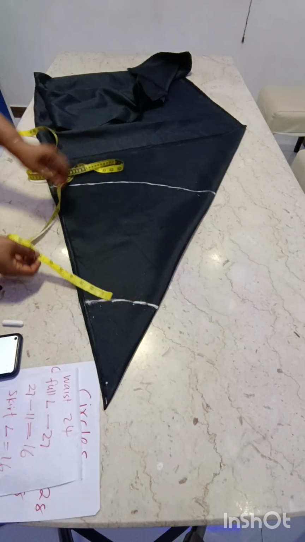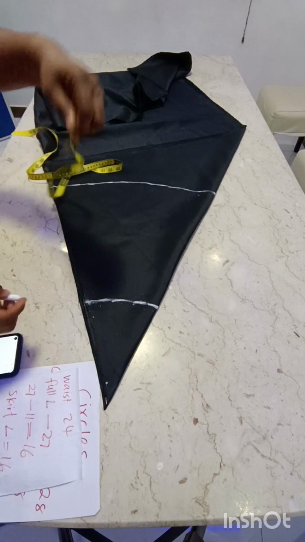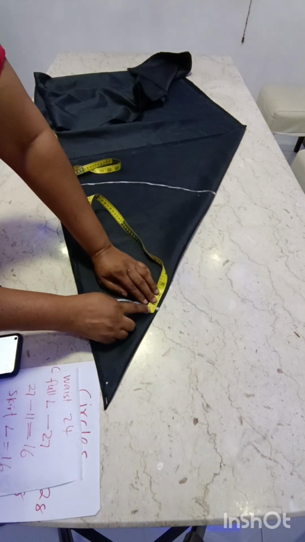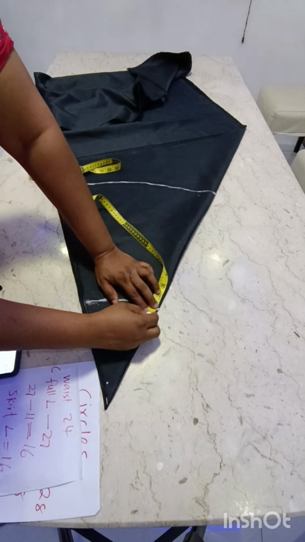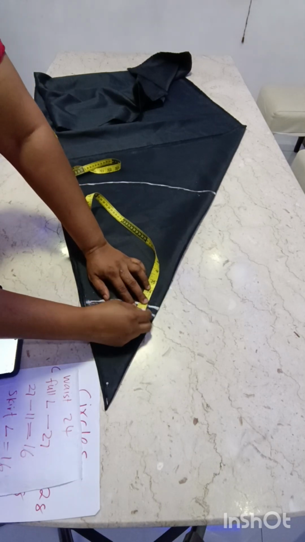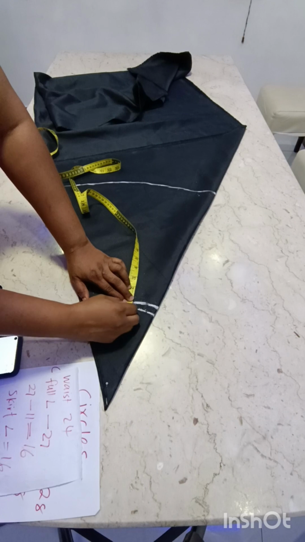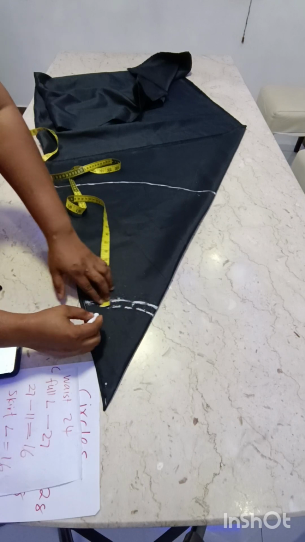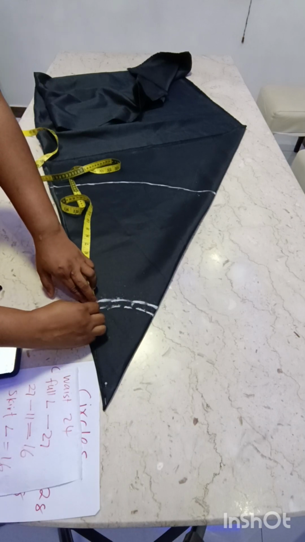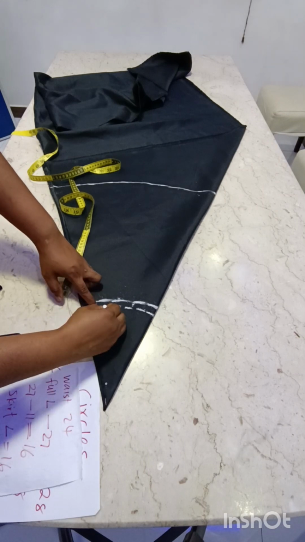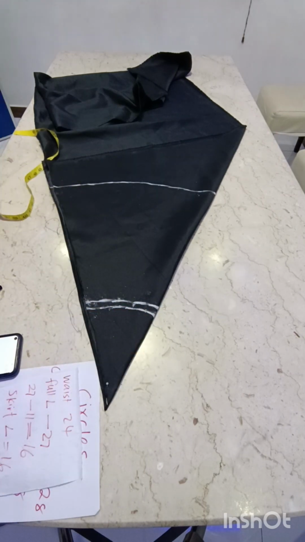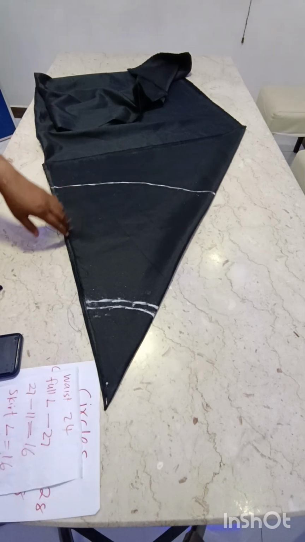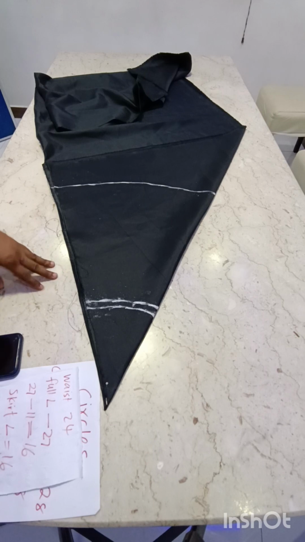After getting this measurement, you are going to add your sewing allowance, or you don't want your skirt to become wider. So we are going to add ½ inch sewing allowance, which is 0.5. You come up by ½ inch. That is your ½ inch sewing allowance. So this is how to calculate the circumference of a half circle.